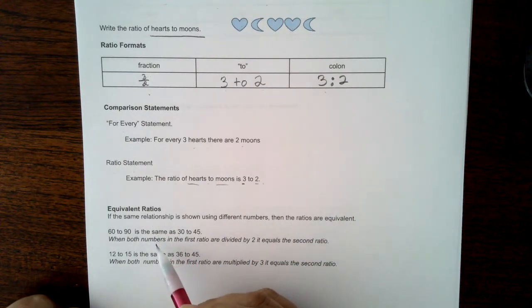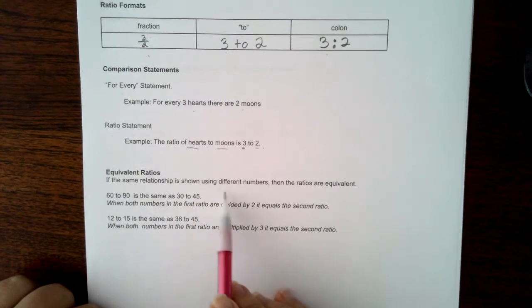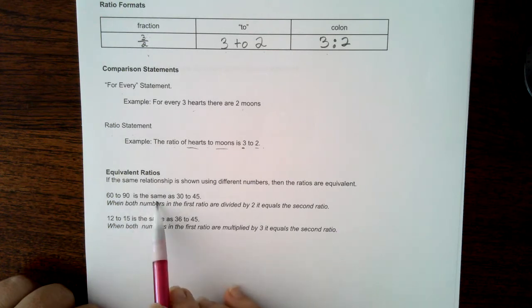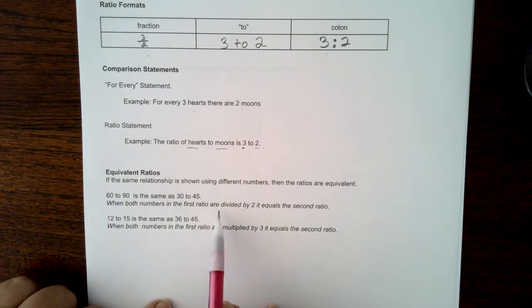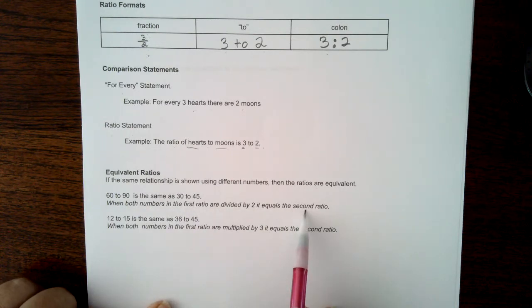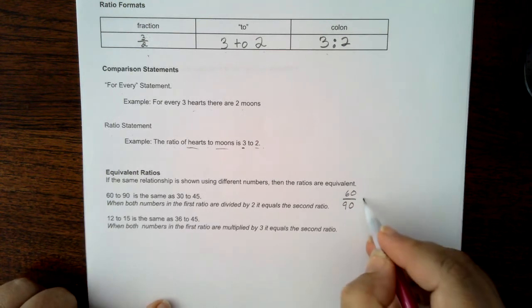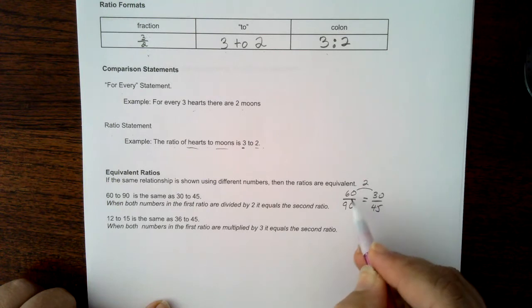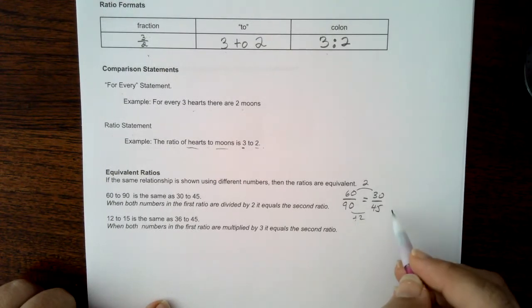Ratios can be equivalent to each other, just like fractions can be equivalent to each other. So if the same relationship is shown using different numbers, then the ratios are equivalent. 60 to 90 is the same as saying 30 to 45. When both numbers in the first ratio are divided by 2, it equals the second ratio. I could show you that if we put it into fraction format. 60 to 90, does it equal 30 to 45? Well, if I divide by 2, 60 divided by 2 is 30, and 90 divided by 2 is 45. So these two ratios are equivalent.